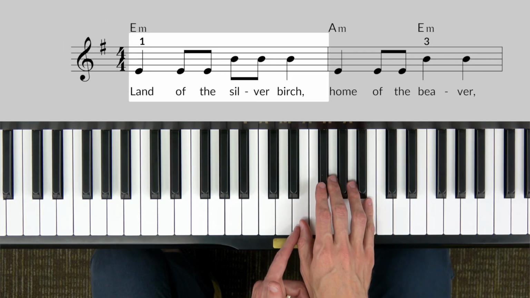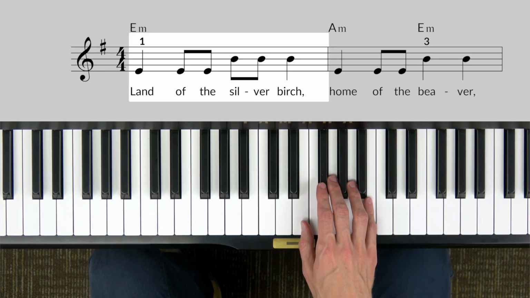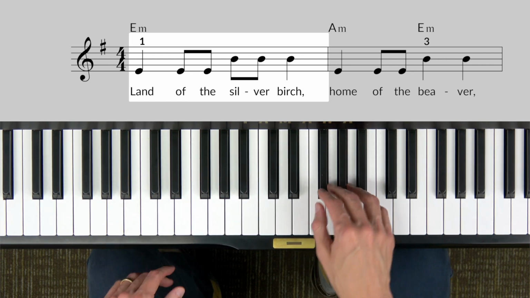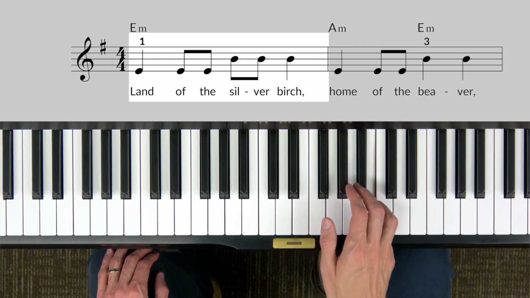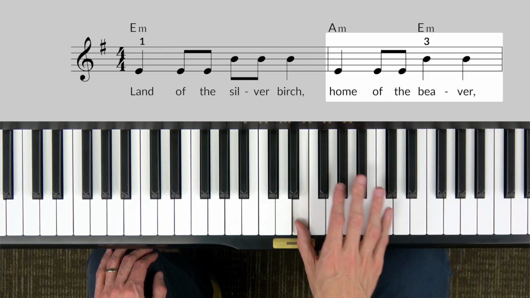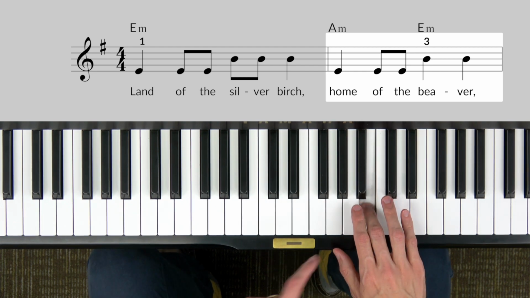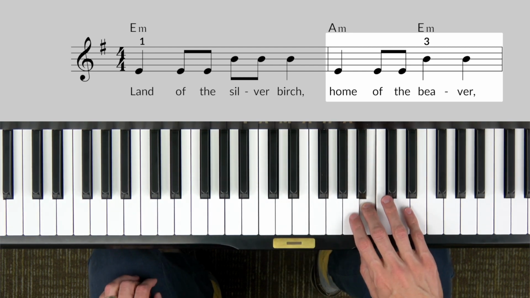Will you try it with me now? Let's play measures 1 and 2 together. I'll count 4 beats to get us ready. And then let's say or quietly whisper the rhythm words as you play. 1, 2, 3, 4. Ta, ti, ti, ti, ti, ta. Ta, ti, ti, ta, ta. And make sure on those last 2 tas you're using a finger 3.